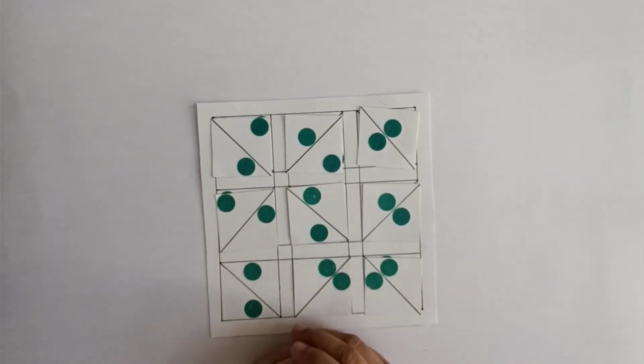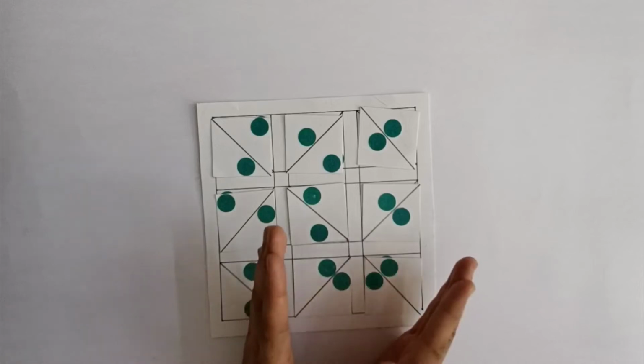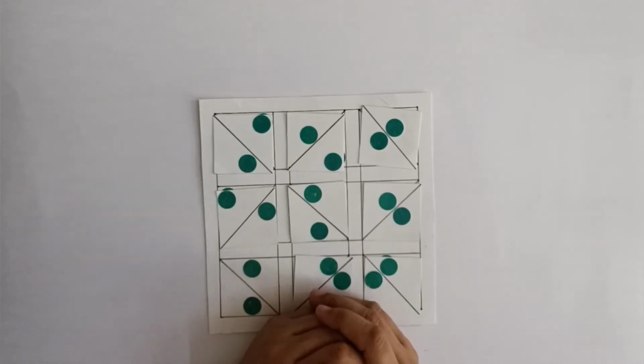This is a very fine activity for visual perception as well as for the brain development of the child, right? Hope you find this video useful.